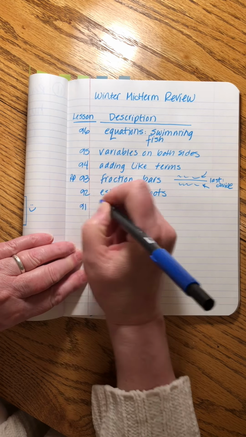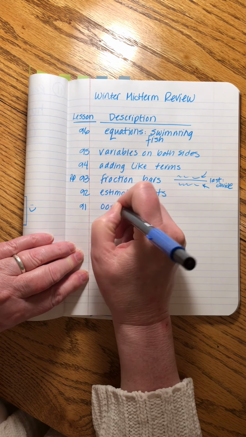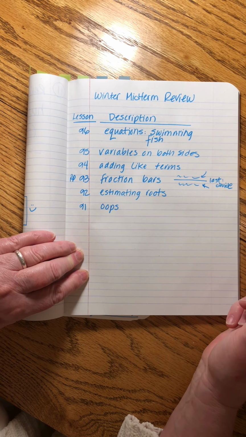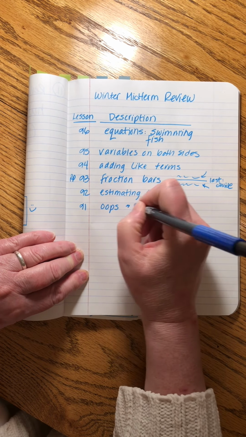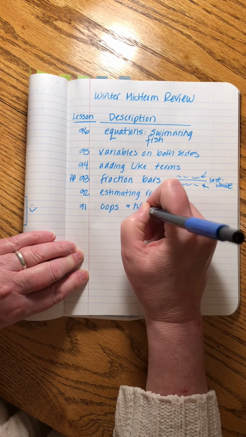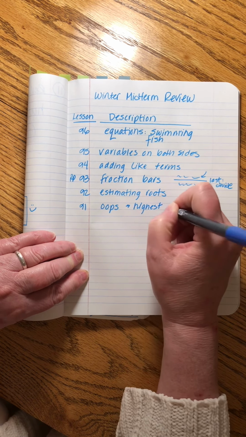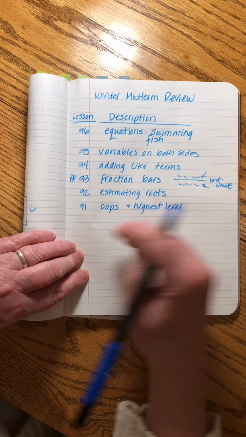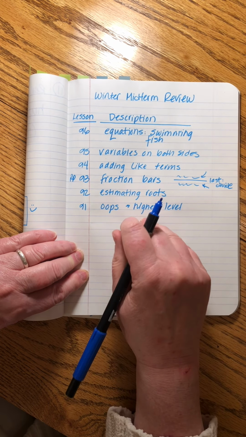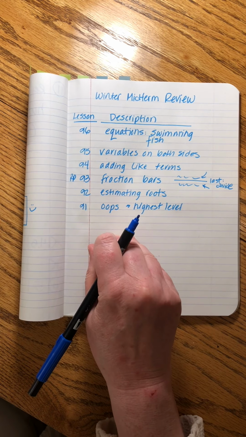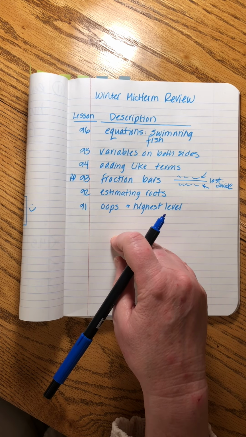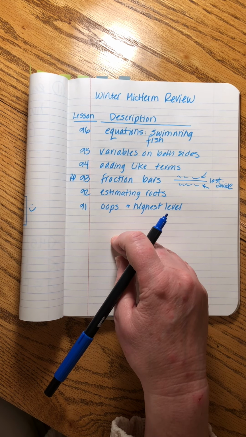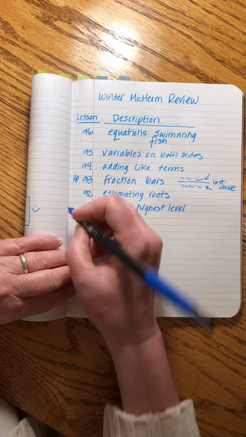91, more order of ops. I'm just going to call that an oops problem. This is the most complicated. This is the highest level that we've covered. So if I were to take a problem, it would be probably from lesson 91. There may be other lessons that we'll get to that are also order of operations, but are less complicated.